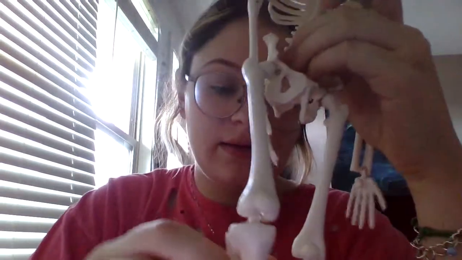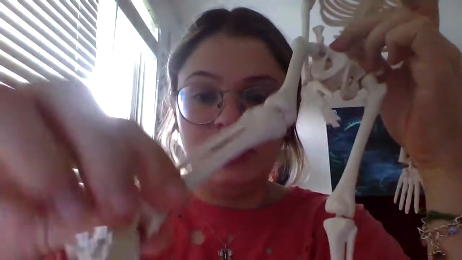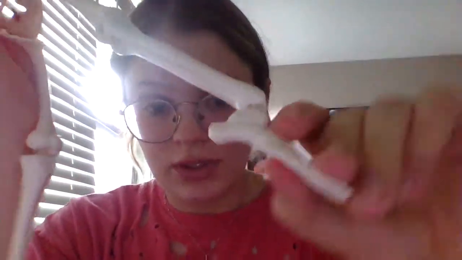Now moving down here, we have the femur, patella, tibia, fibula, and then down here at the foot, we have the tarsal bones.